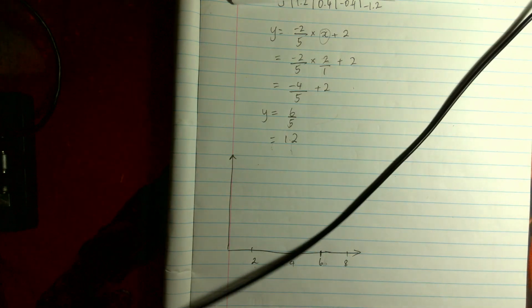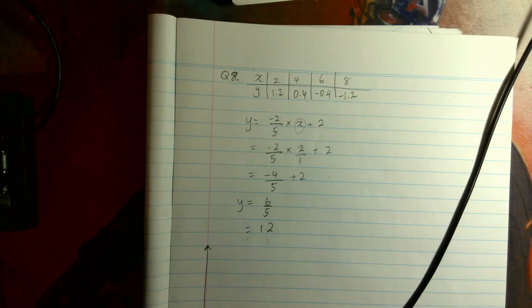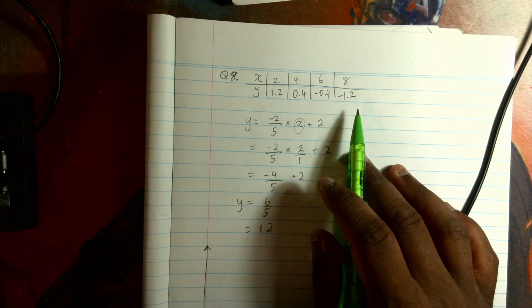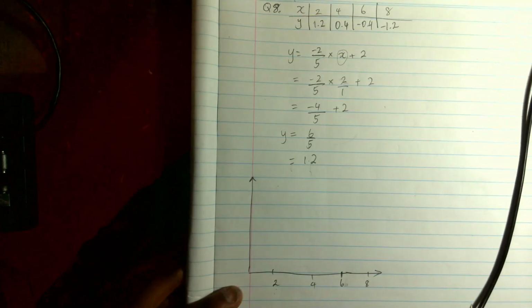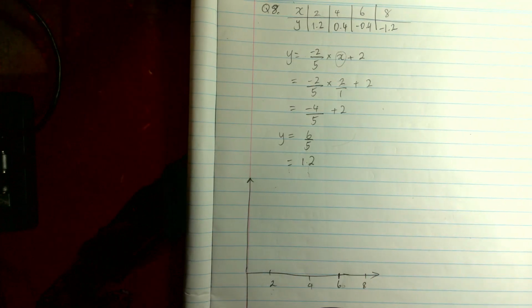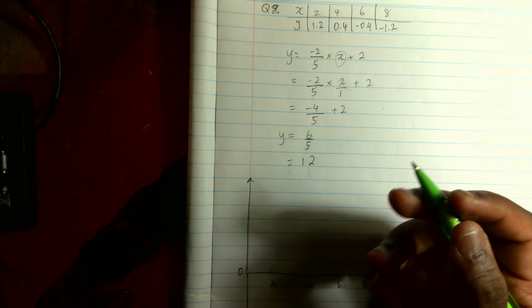We want our x values to go to 1.2 and -1.2, and we've got 0.4 as well, so I need a negative axis. We're starting at 0.